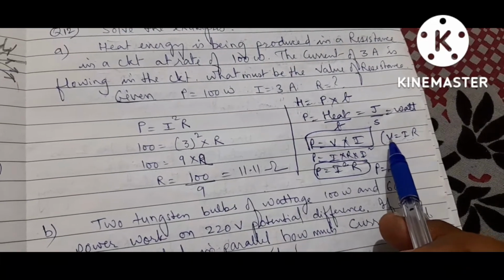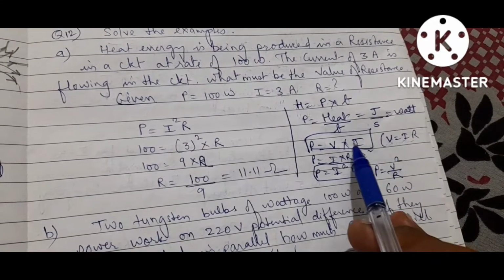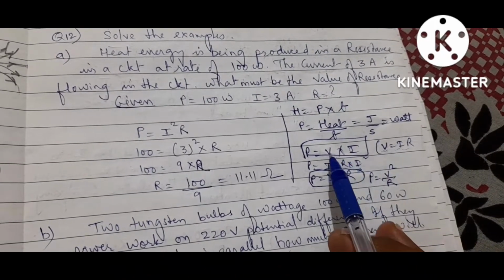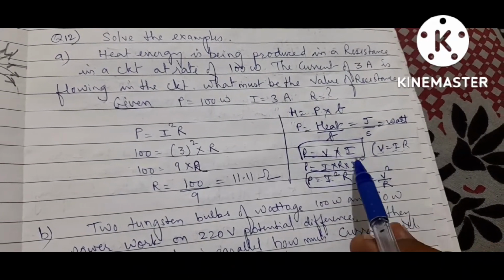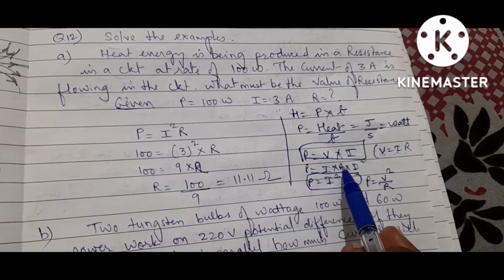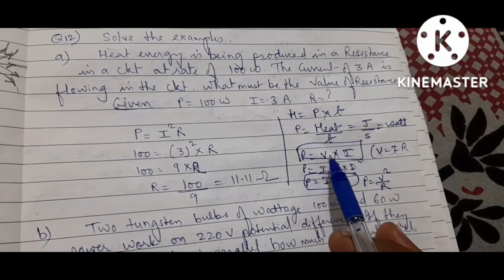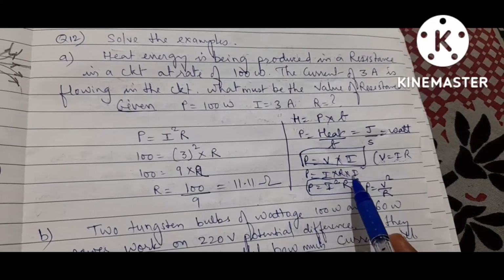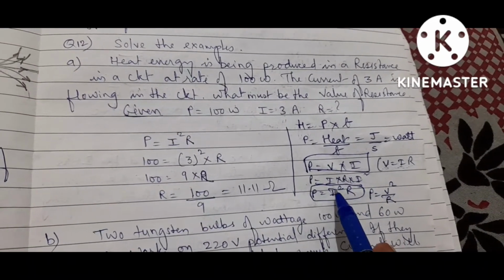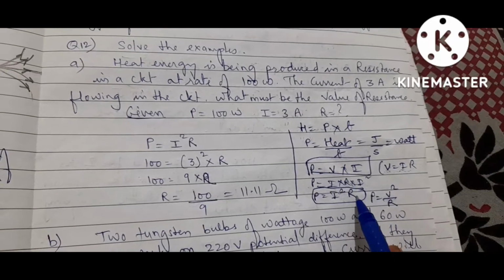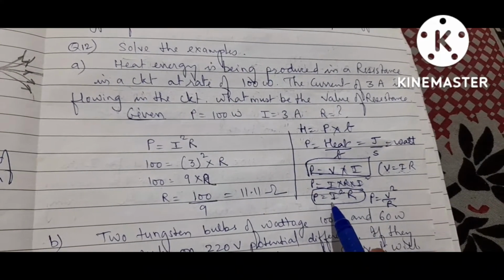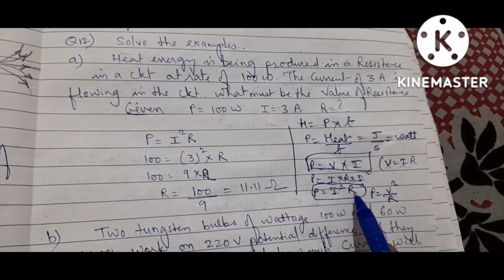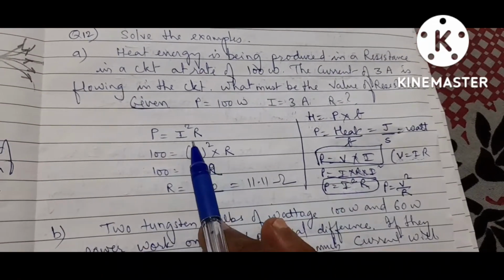If we put this value of V in this equation, instead of V I write I into R. P is equal to I into R, and again I as it is. If you multiply I into I, that is I square, and R is here. So power is equal to I square into R. This is the formula we have taken.